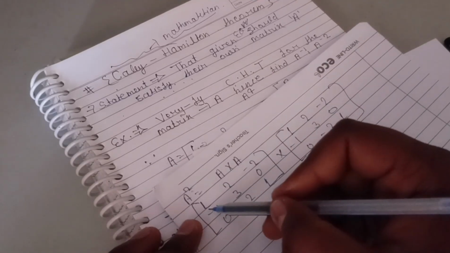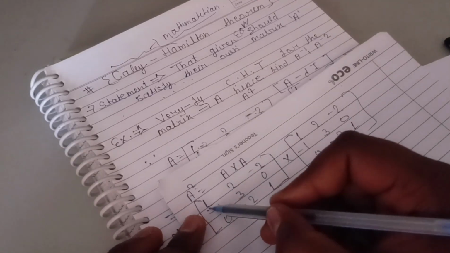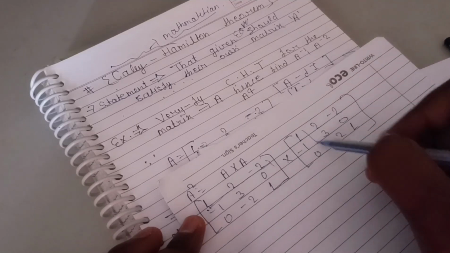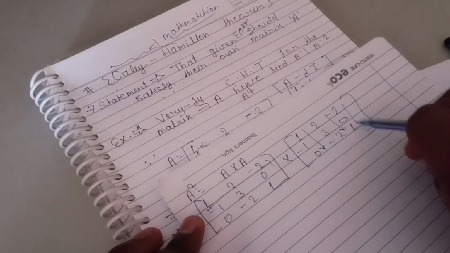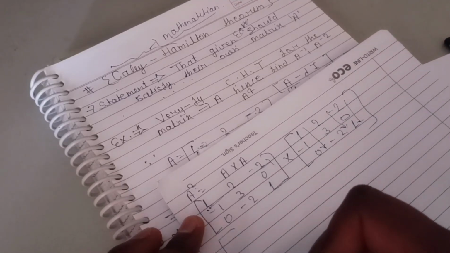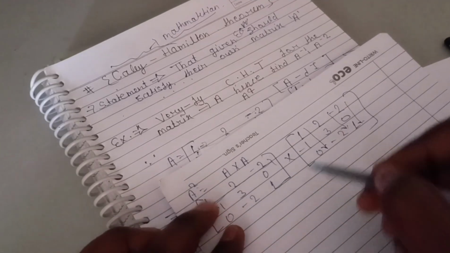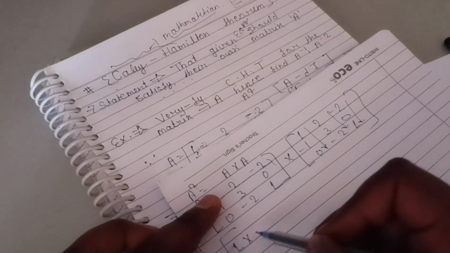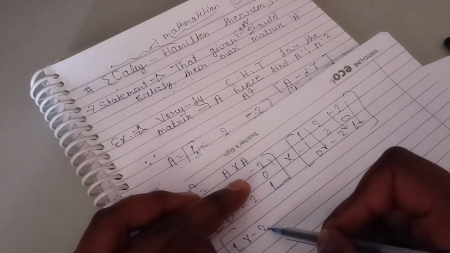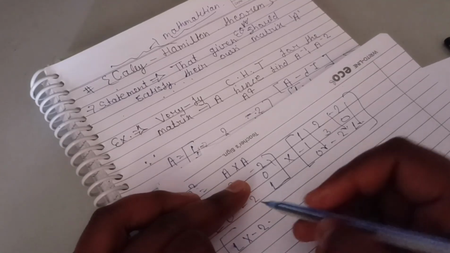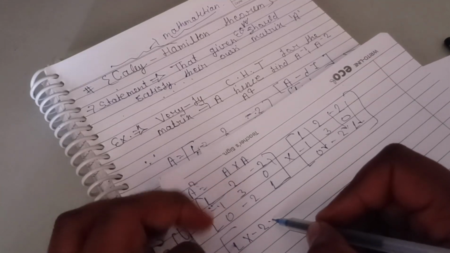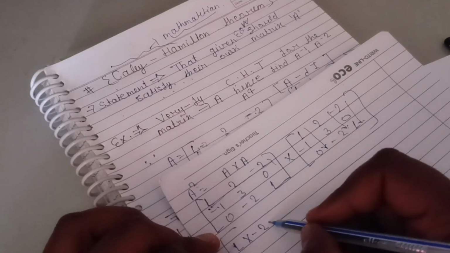We all know the process of multiplication: this row will multiply with this column, then this, and then this. 1 into 1, 2 minus 2 into minus 1, minus 2, minus 2 into 0, 0, 0.